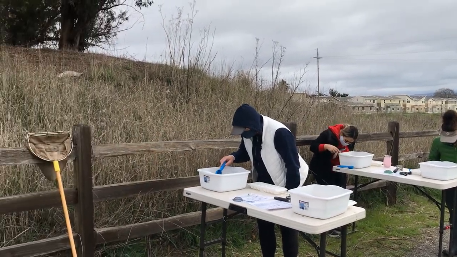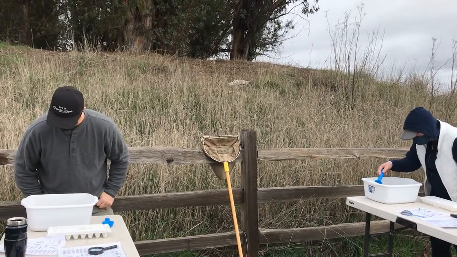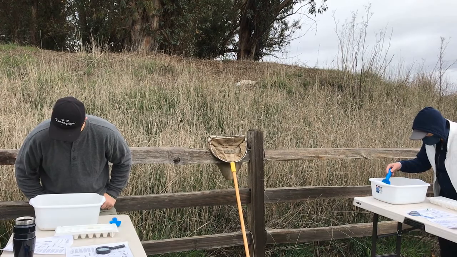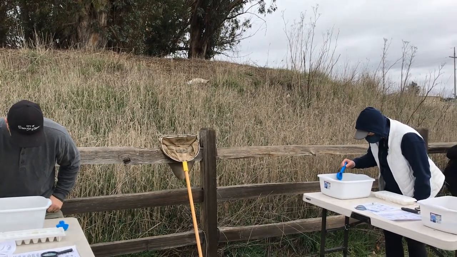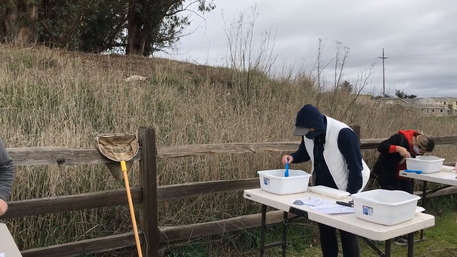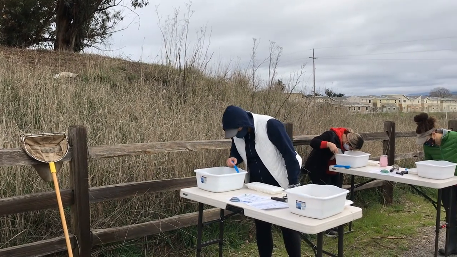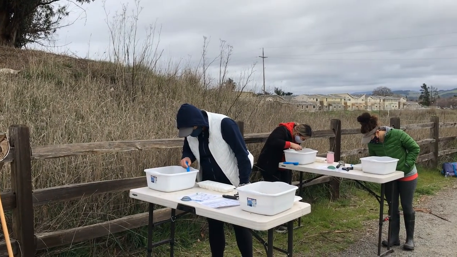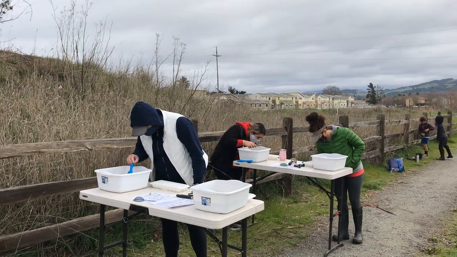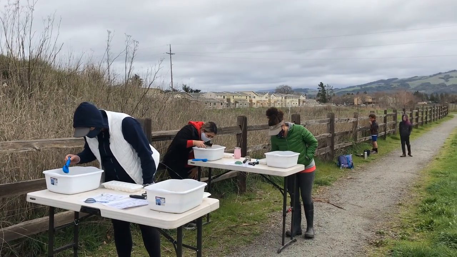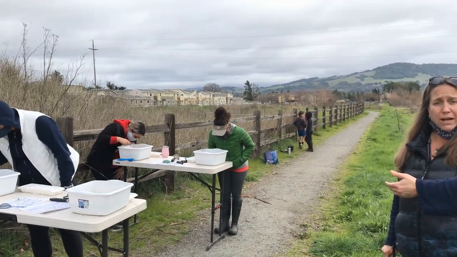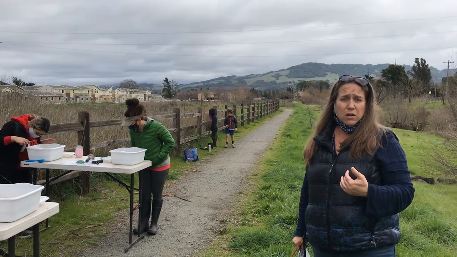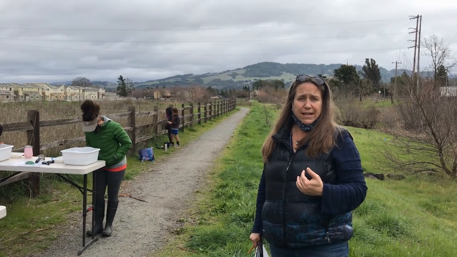Okay, so here's the team, and what they're doing right now to start with is they're just looking at their sample so that the creatures that are in there can move around without them manipulating the sample. And then after a little bit, they'll start to see the aquatic macroinvertebrates, and they'll start pulling them out of that larger bucket and into the ice cube tray. We'll give you an up-close look at what that's like.